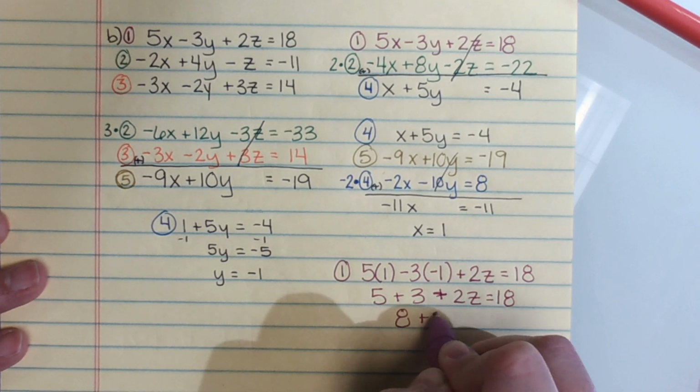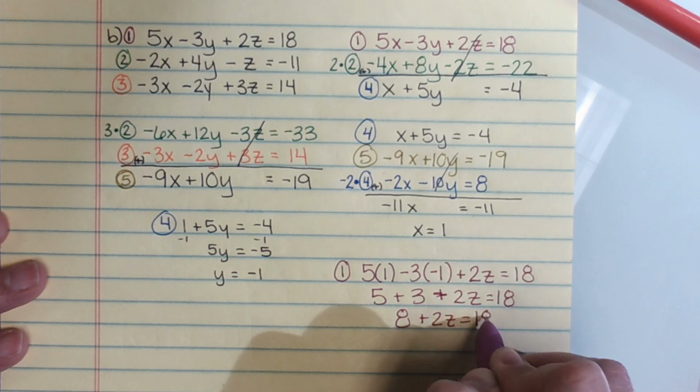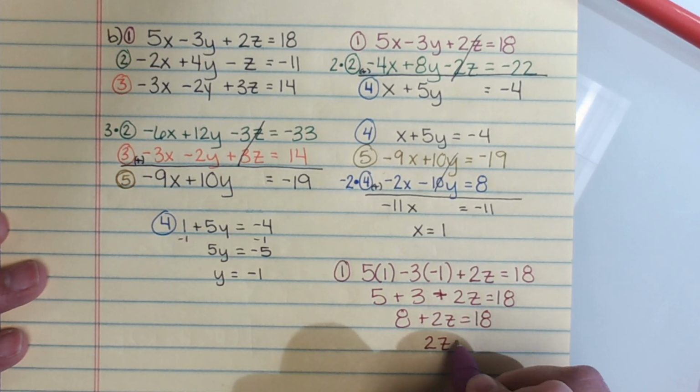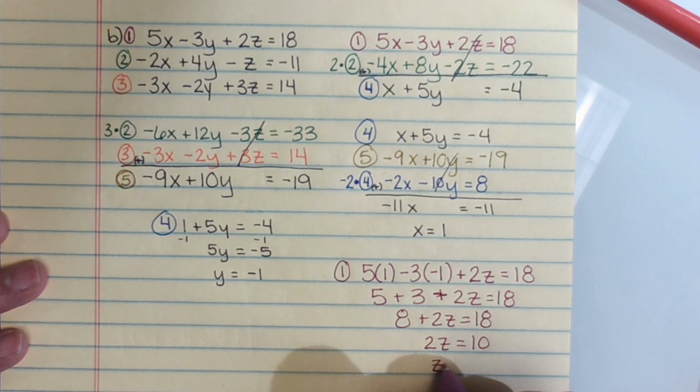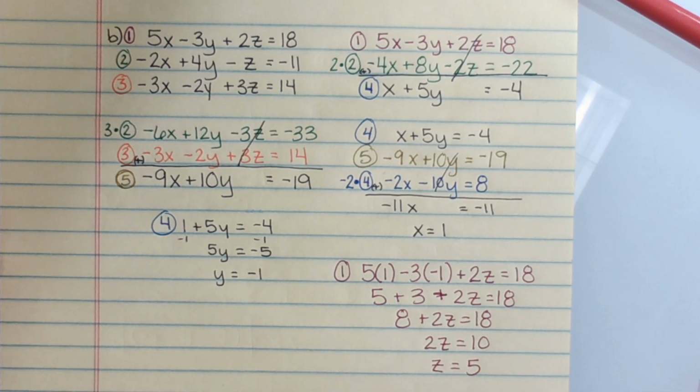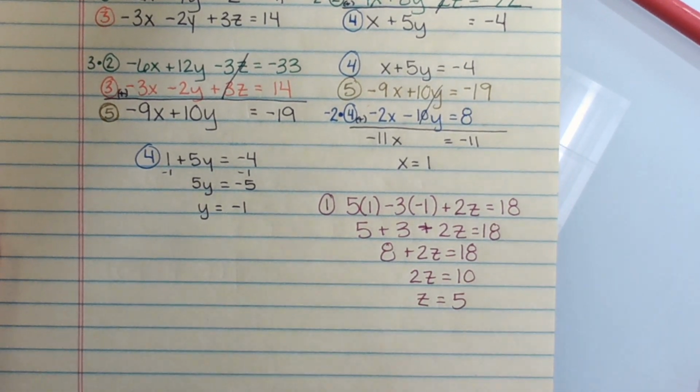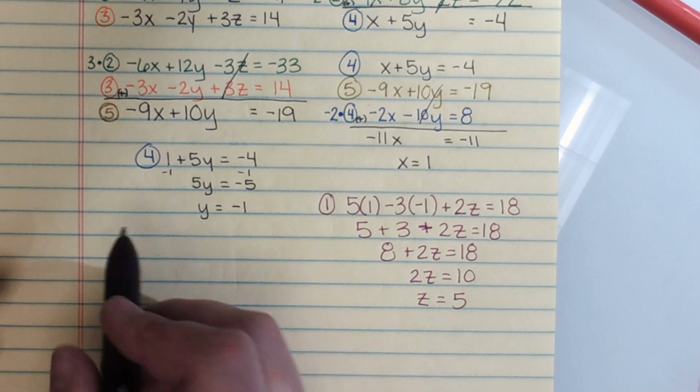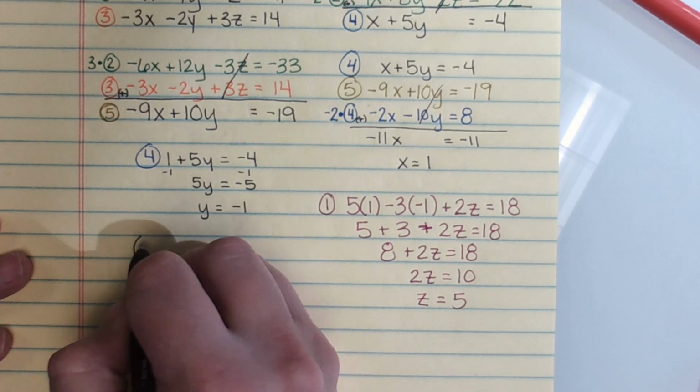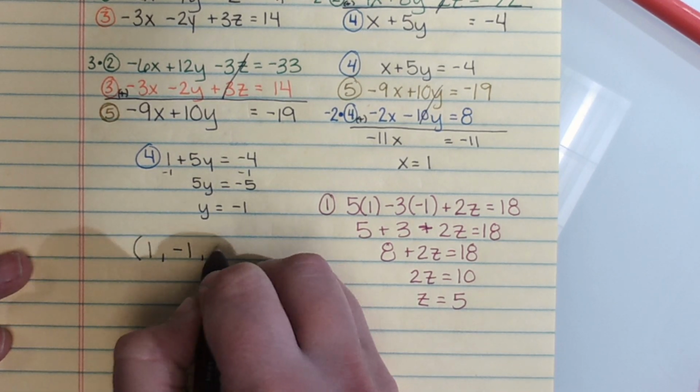That's 8. Y'all know this part. 2z is 10, z is 5. Am I finally done with this problem? Put your final answer, but otherwise, for the most part.